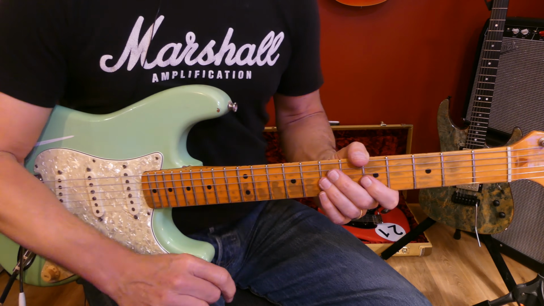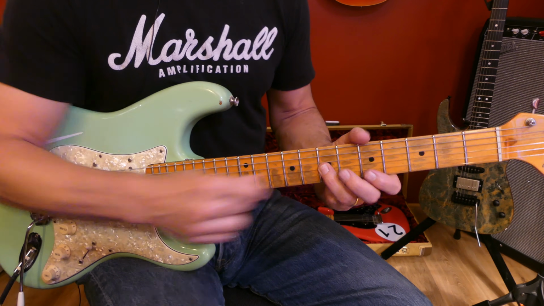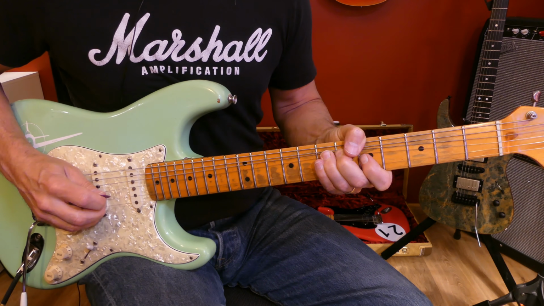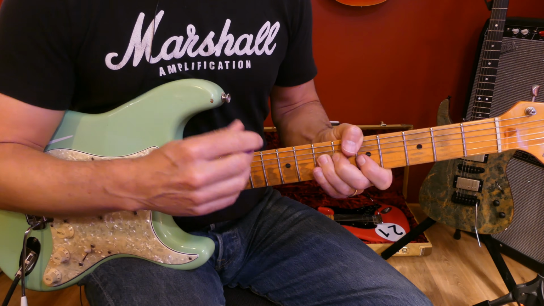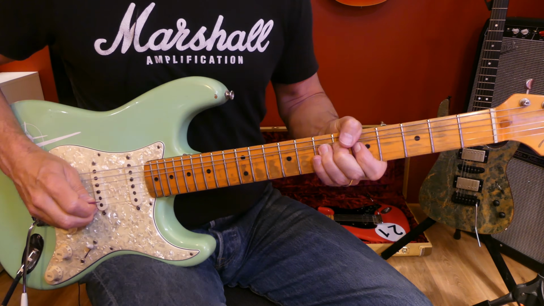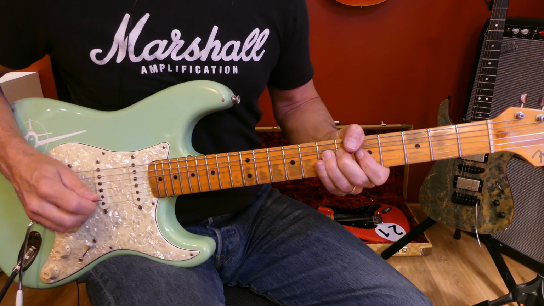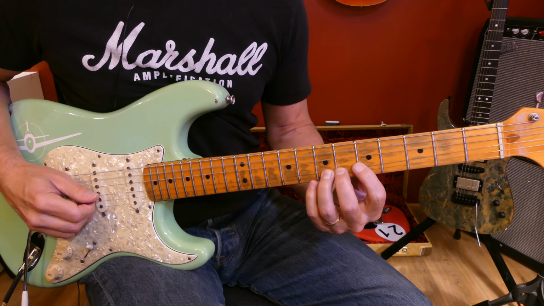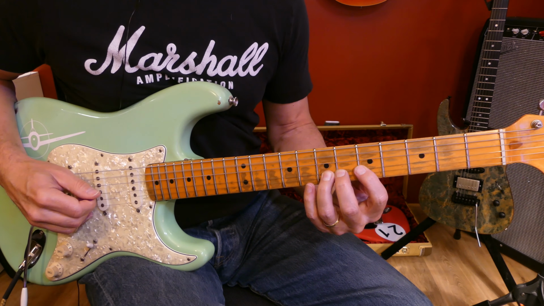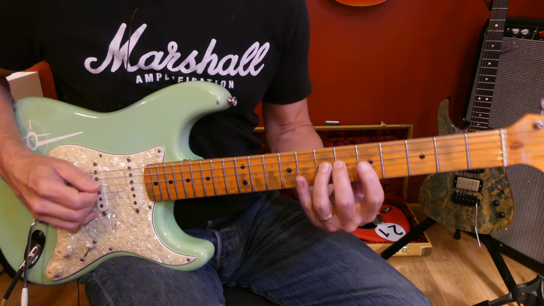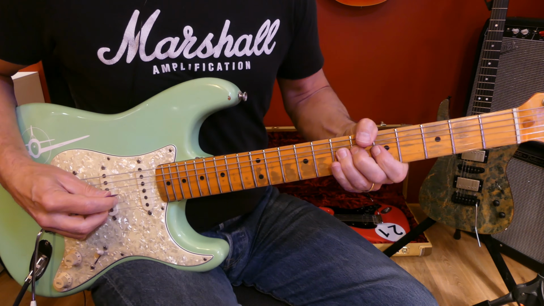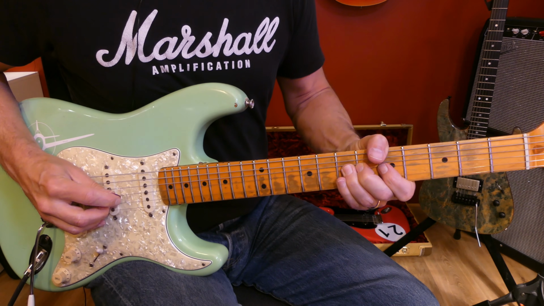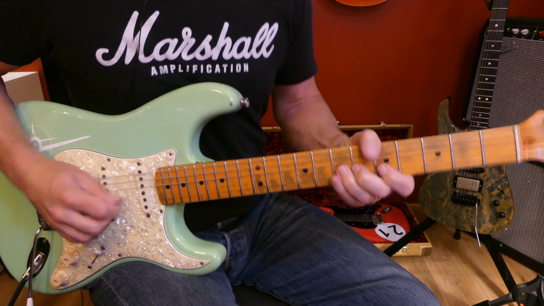Now, going below the flat 5 is this 4 note. Here's the flat 5, right? Check this out. Bending the 4 almost up to the flat 5. Listen how dark that is. Here it is to the flat 5. So you get this kind of thing. Very spooky.